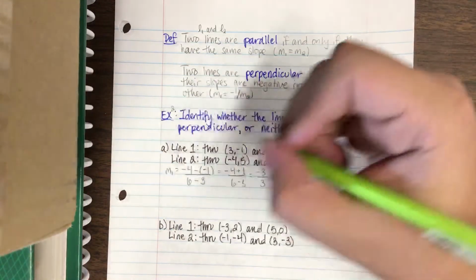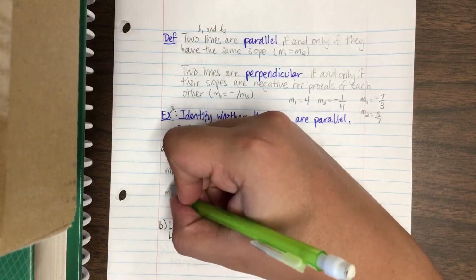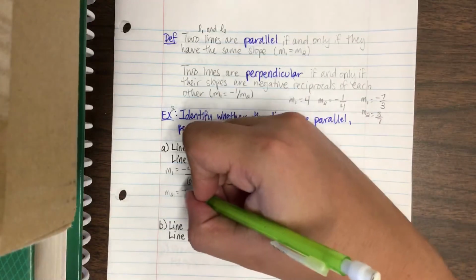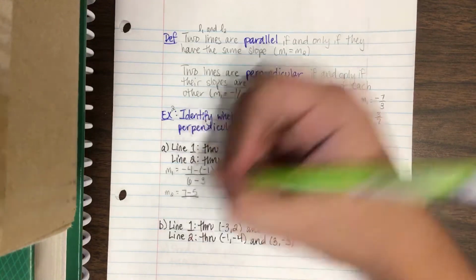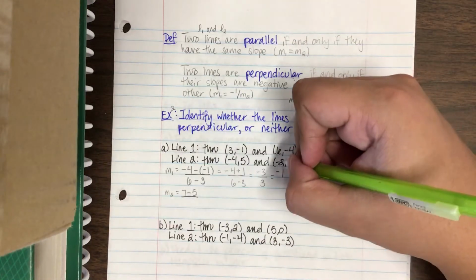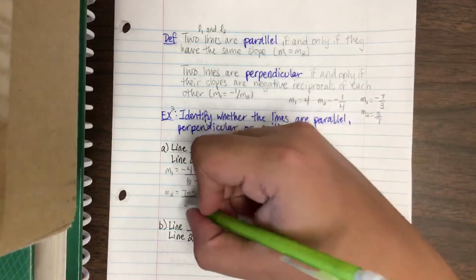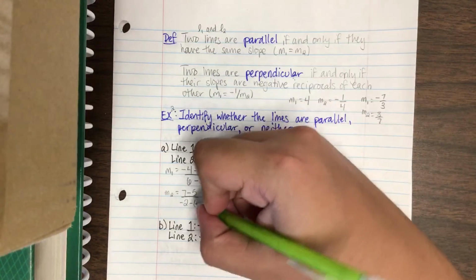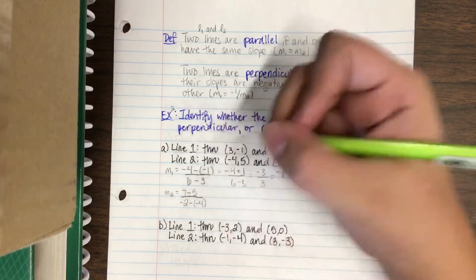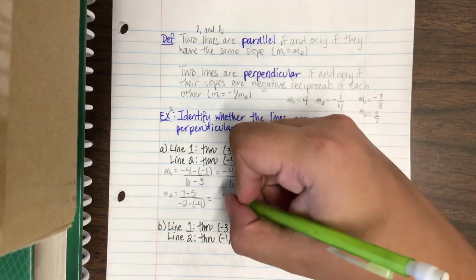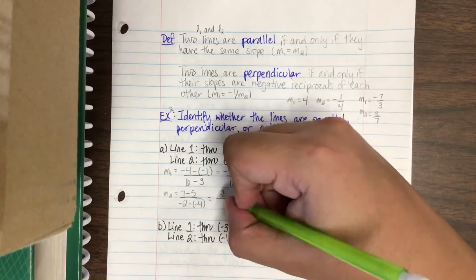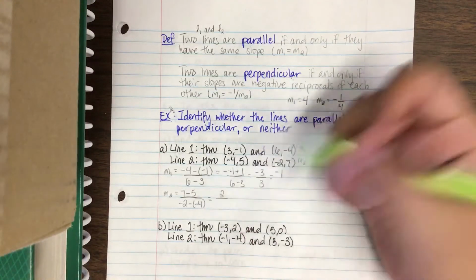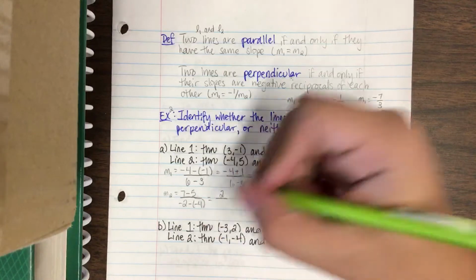Let's find our m2. Okay, 7 minus 5 divided by negative 2 minus negative 4. Equals 7 minus 5 is 2. 2 over negative 2 minus negative 4, I'm taking away negative 4, which means I'm giving you that 4 back.